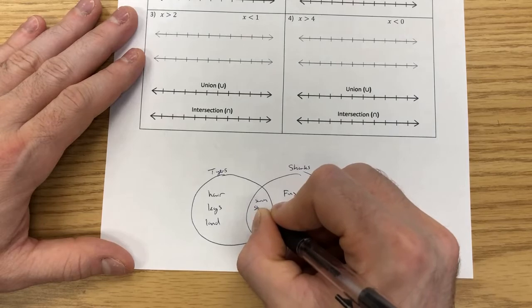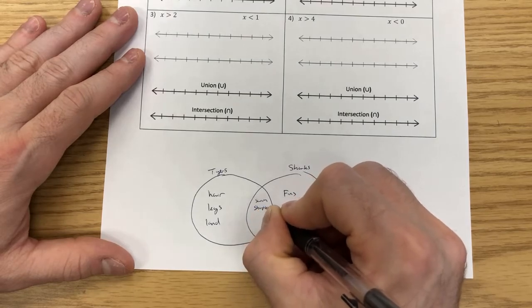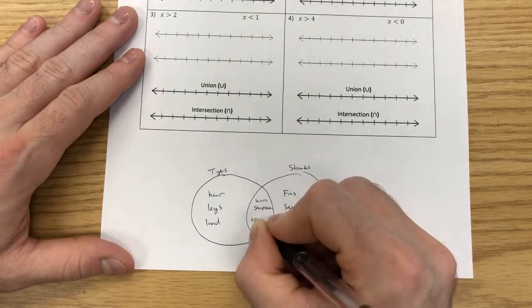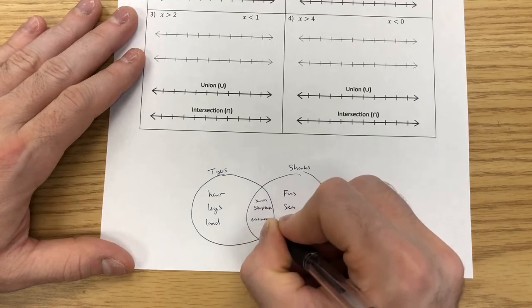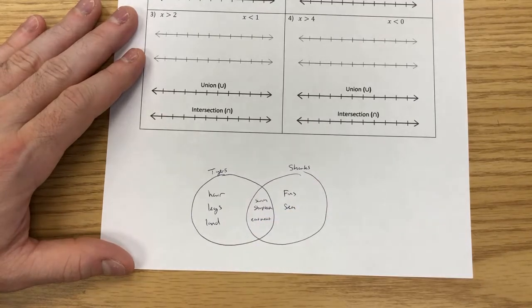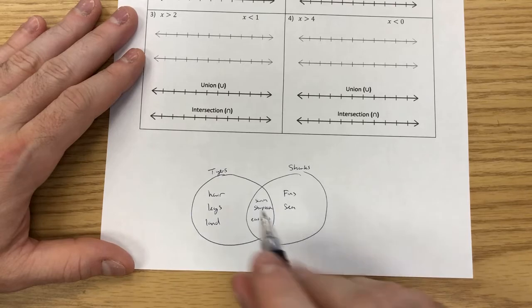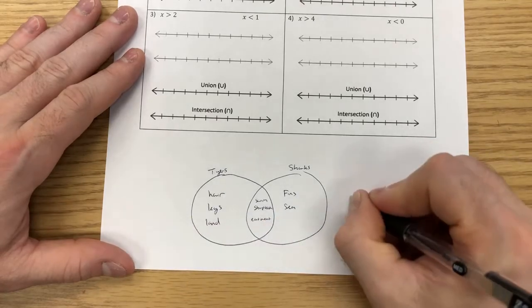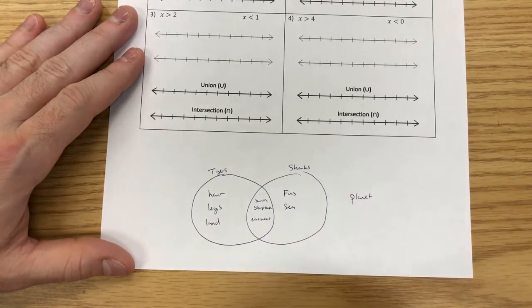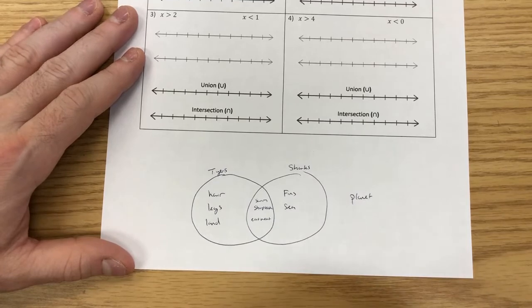They both have sharp teeth. And they both eat meat. We also know that neither tigers nor sharks are a planet, because that's just silly.